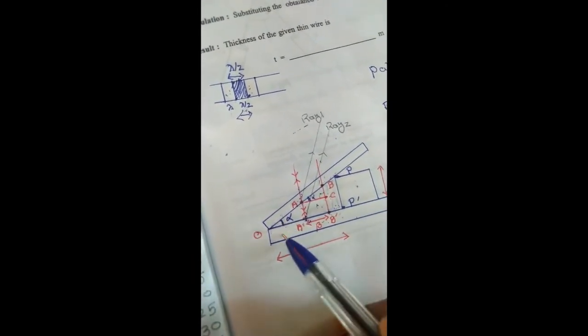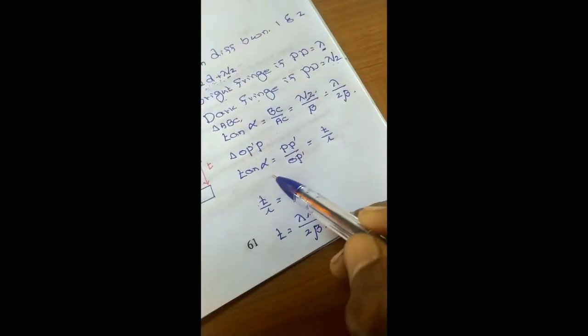And similarly, when you consider the triangle O, P dash and P, we can write tan alpha equal to, again, opposite side by adjacent side. So tan alpha is equal to P dash by OP dash. Let T be the thickness of the object. This is the object which is kept in between the two glass plates at one end.